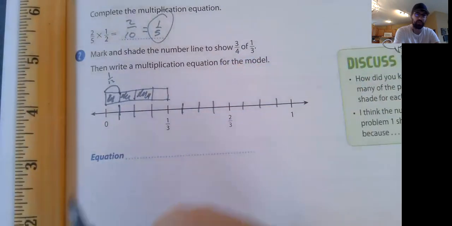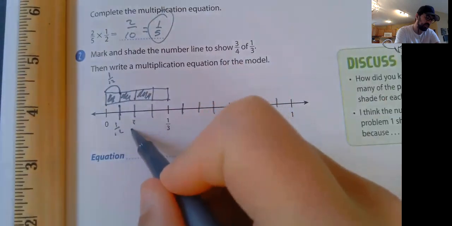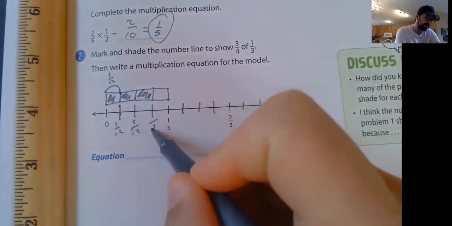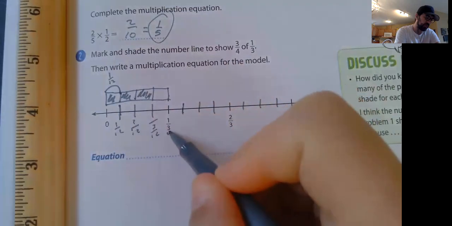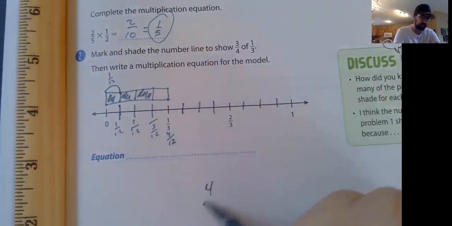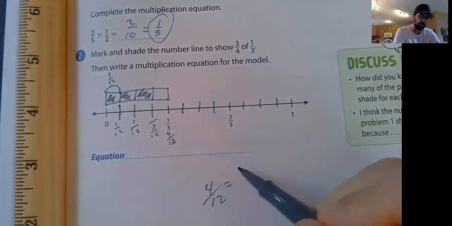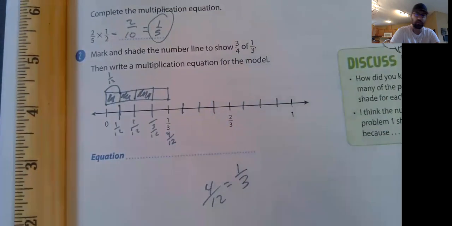So if I were to make this into a number line, this would be 1/12, this would be 2/12, this would be 3/12, this would be 4/12, but 4/12, as we know, is equal to, both of these are divisible by 4. This gets down to 1/3, right? So they're equivalent fractions.